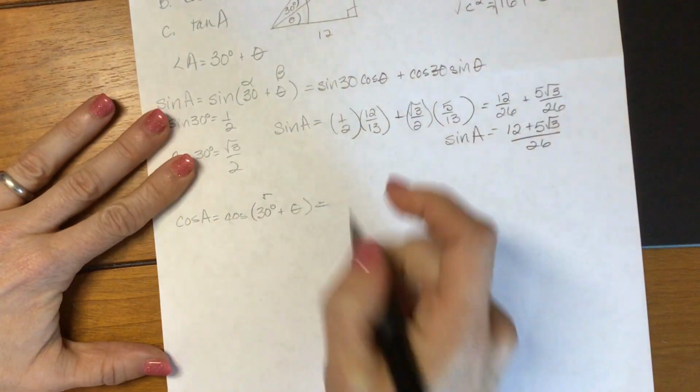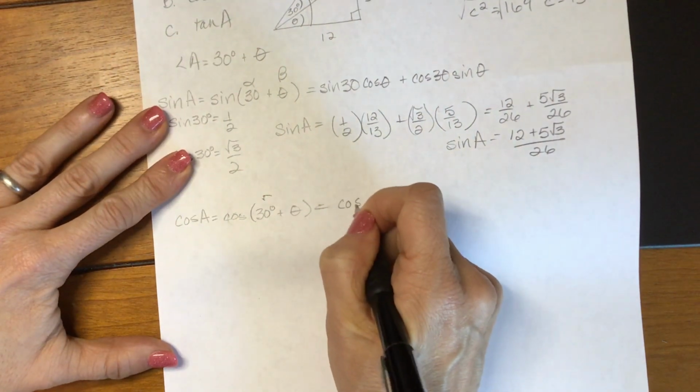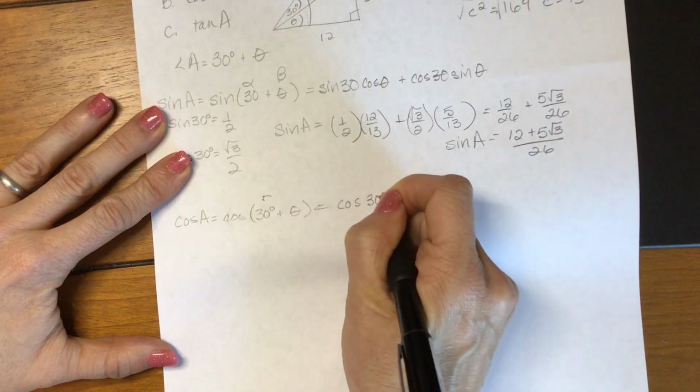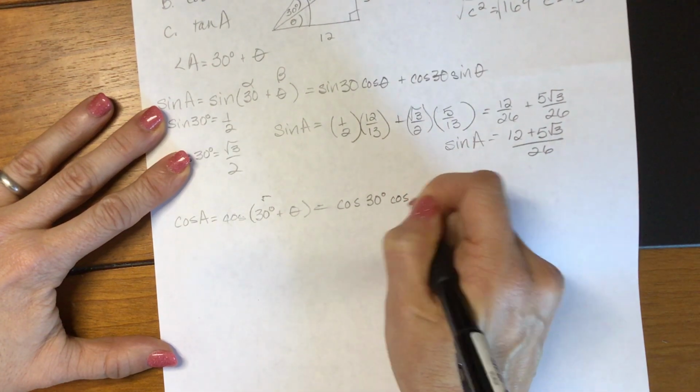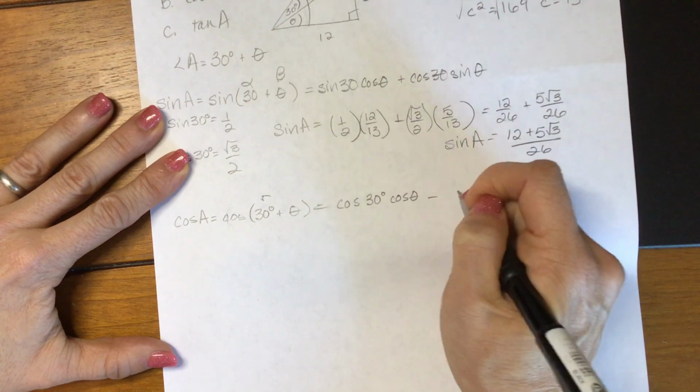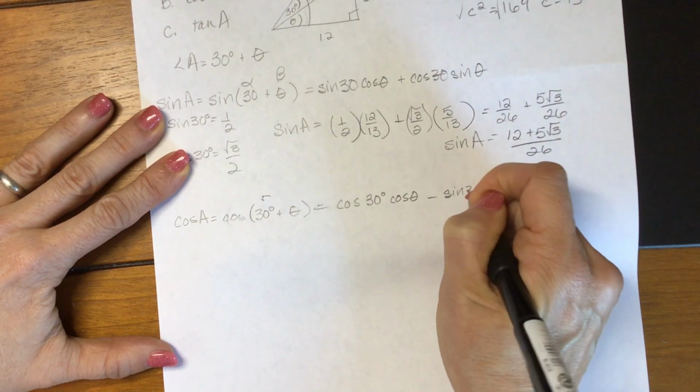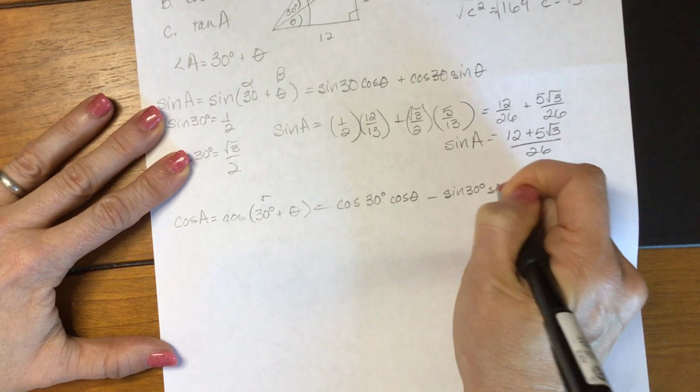And that equation is cosine of 30 degrees times cosine of theta minus sine of 30 degrees times sine of theta.